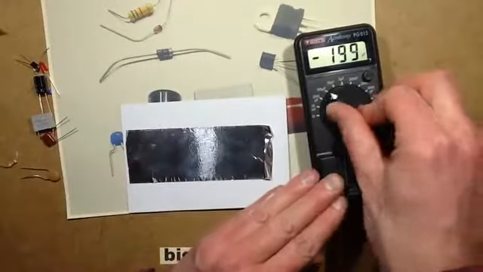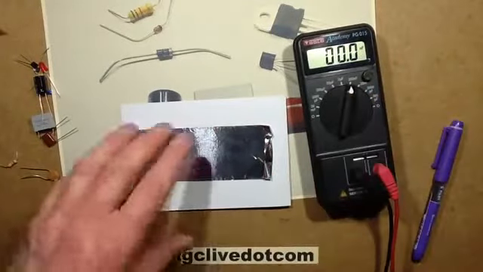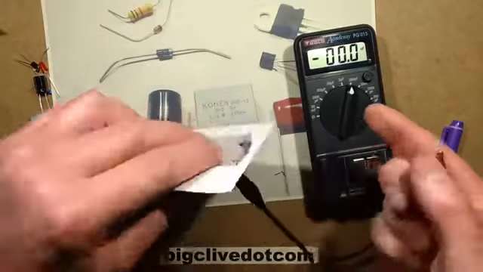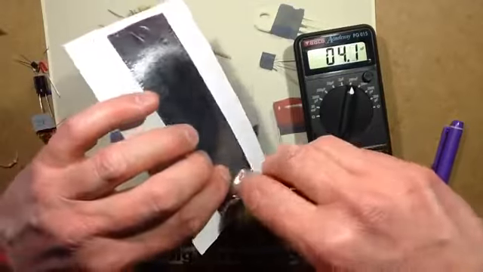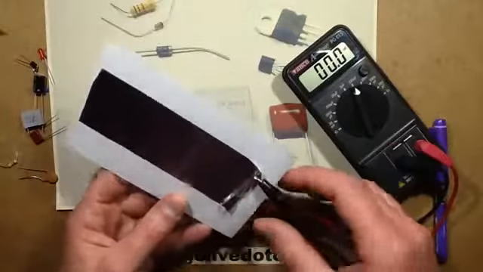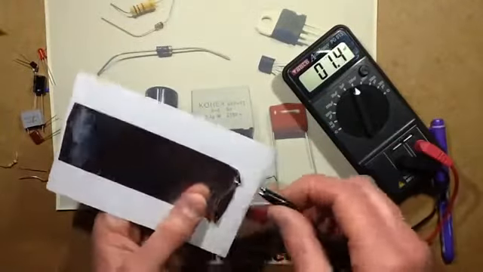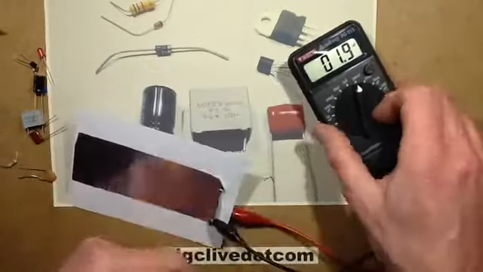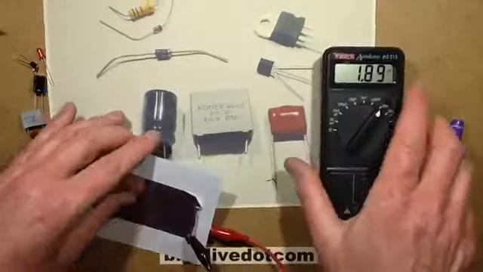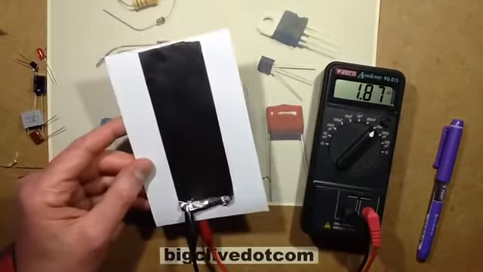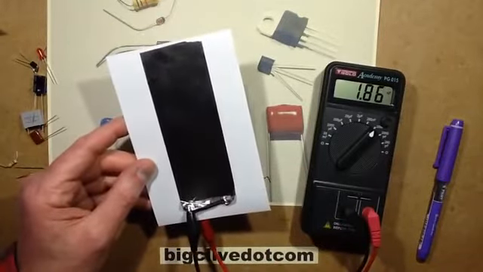So let's be optimistic and say 200 nanofarad. And I'll connect it one side and the other side. I'm actually connecting onto the adhesive side here. My capacitor measures... oh, that's terrible, isn't it? It's 1.8 nanofarad. It's not very high at all.